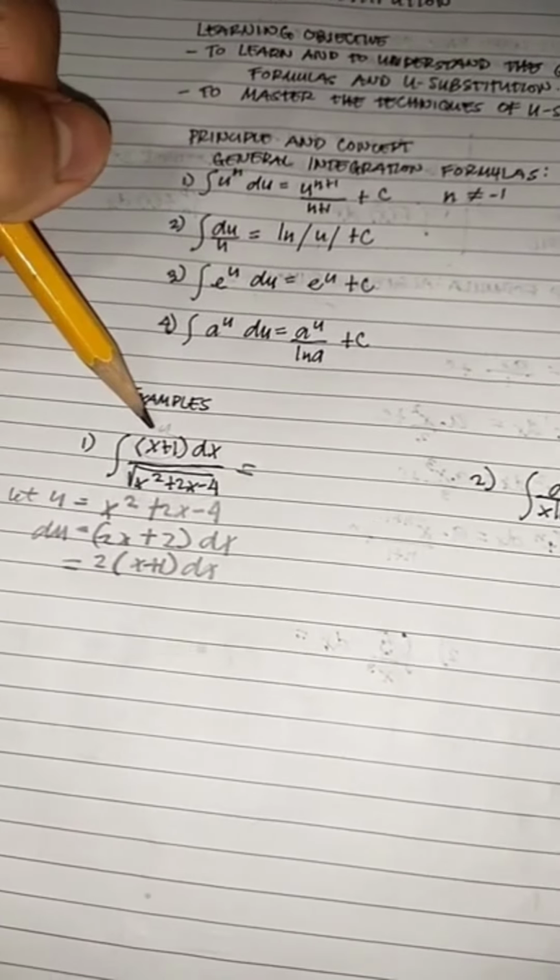So uv minus the integral of v du is equal to, the u is ln x, so this will become x ln x minus the integral of v.